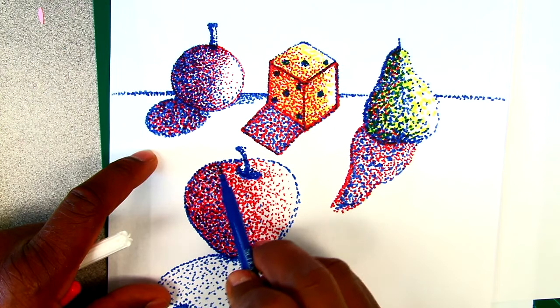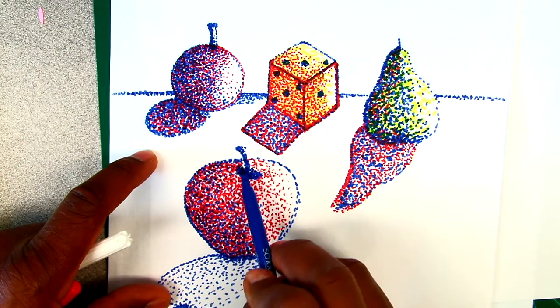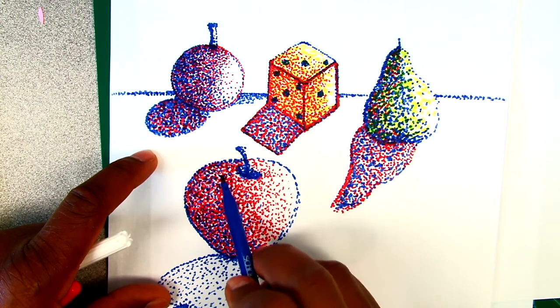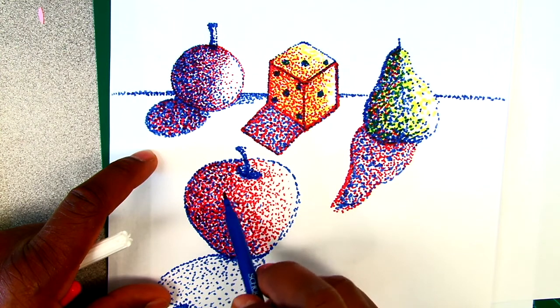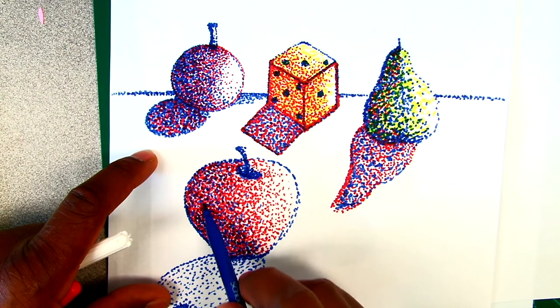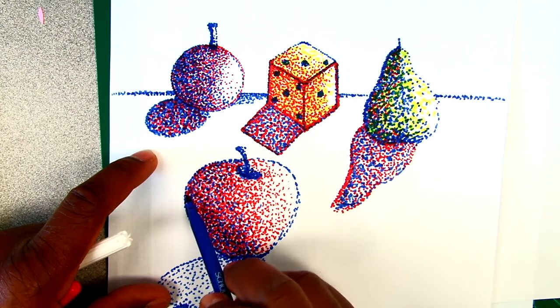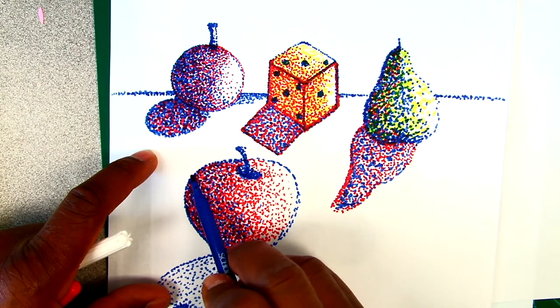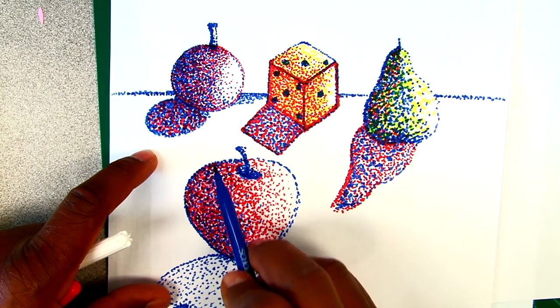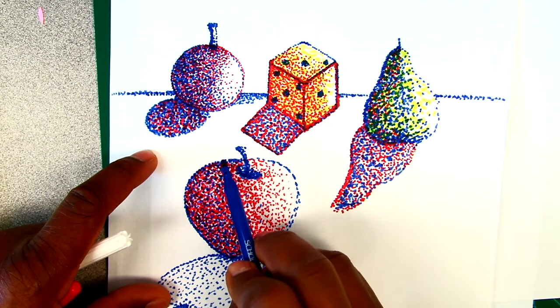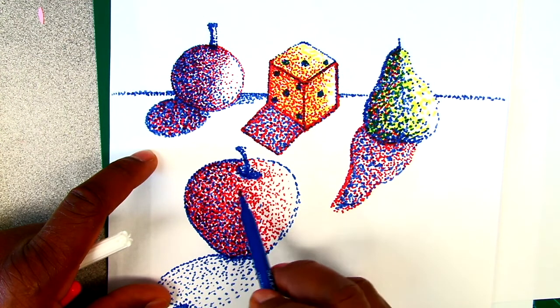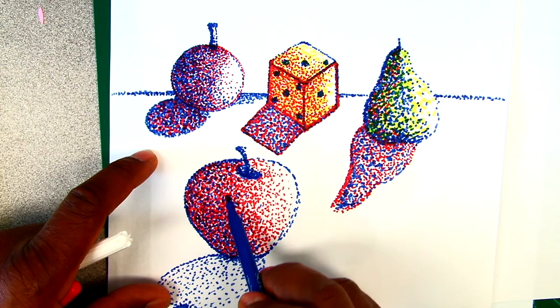Alright, so keep in mind that for the areas that you want to be lighter, you probably want to put fewer dots in that area. And you want to make sure the darker areas are more concentrated, especially with the combination of blue and red.